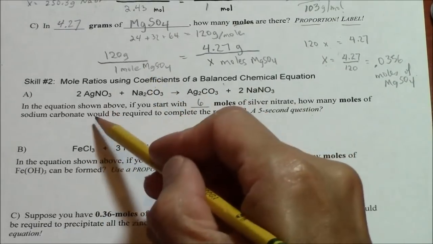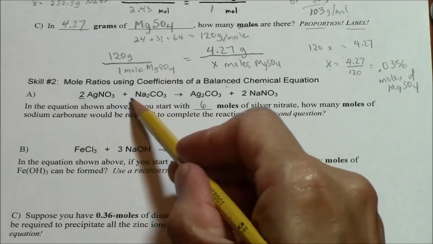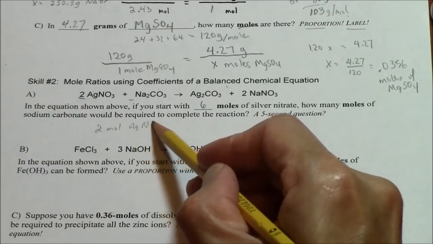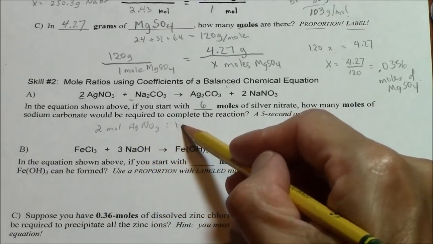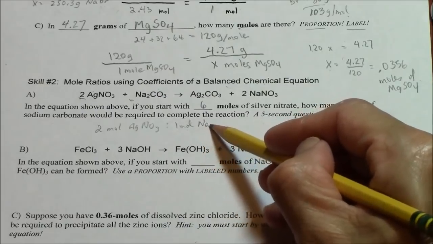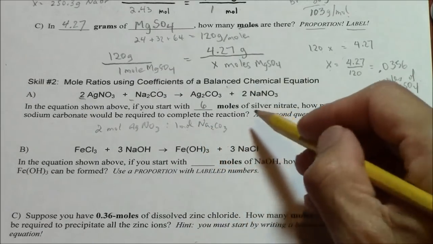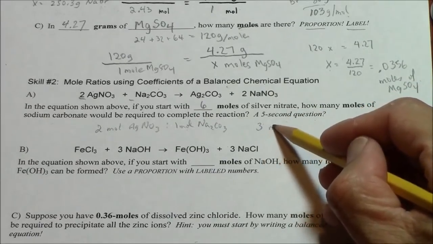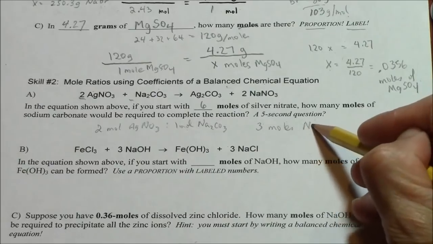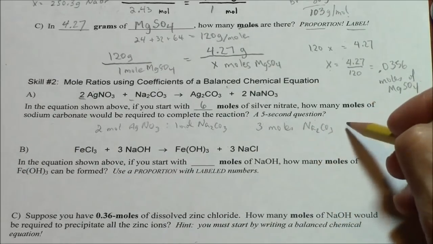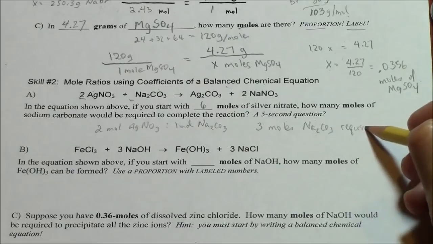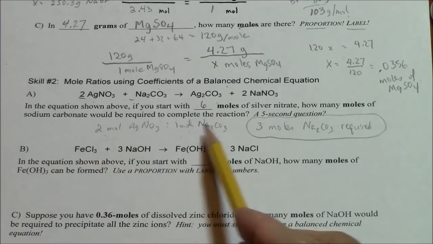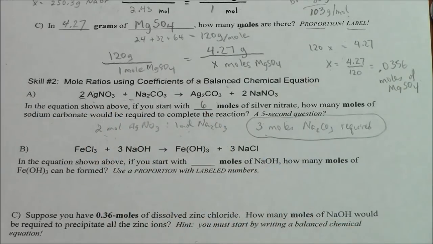The key to the question is the mole ratio, 2 to 1. 2 moles AgNO3 to 1 mole Na2CO3. So that would mean the correct answer to the question, without any real math, is 3 moles Na2CO3 are required. 2 to 1 mole ratio. 2 to 1 is 6 to 3.